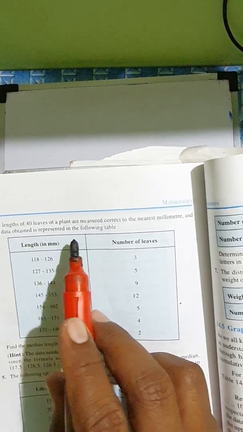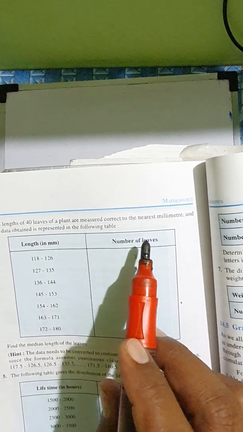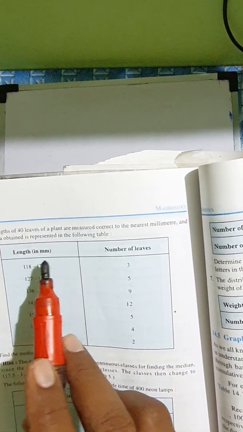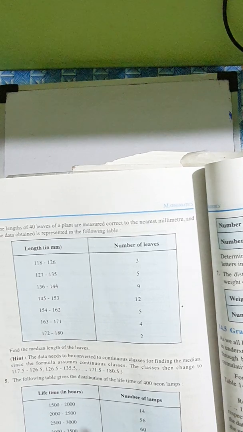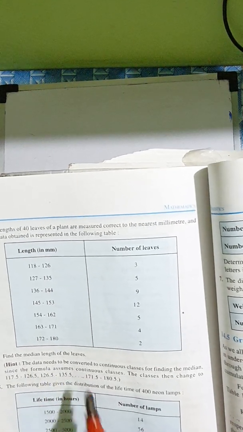Next question number 4. The lengths of 40 leaves of a plant are measured correct to the nearest millimeter. The data obtained are represented in the following table. Find the median length of the leaves.